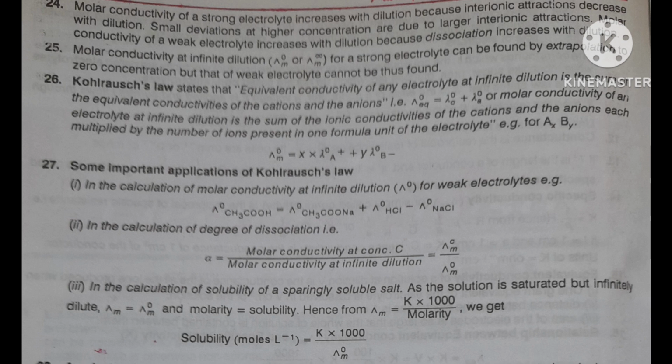If you add a small amount, it will dissolve. After that it will not dissolve, even after stirring. It means the solution is saturated. If you add extra, it will settle down. That is called saturated. Here you have to consider that concept.